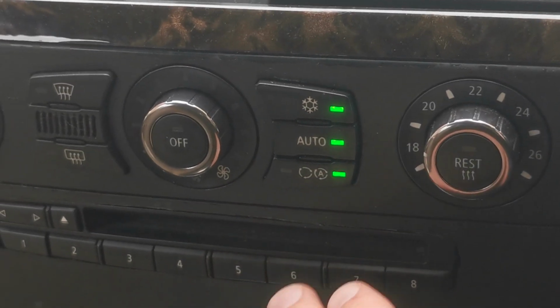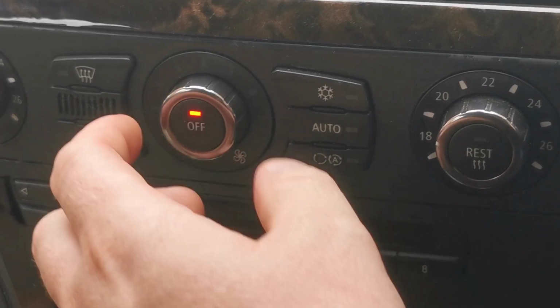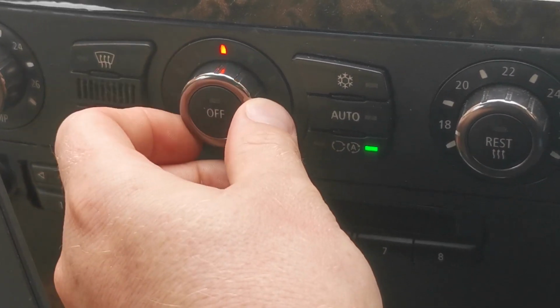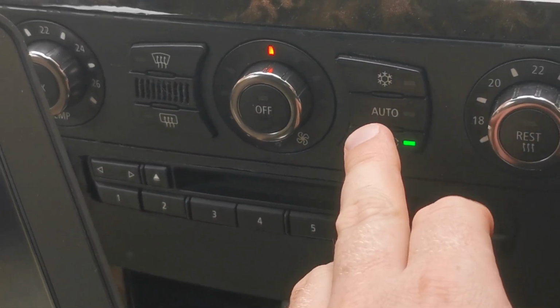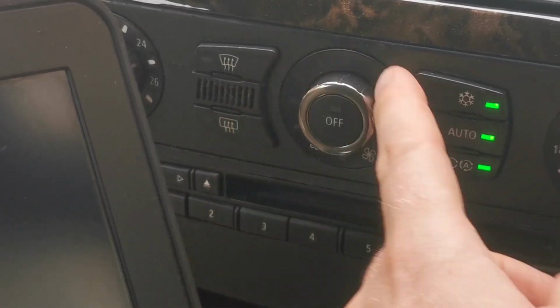This is normally how your car is from the factory. So you can switch it off and you can adjust it manually. If you hit auto, the air conditioning will come on, but there's nothing around here.